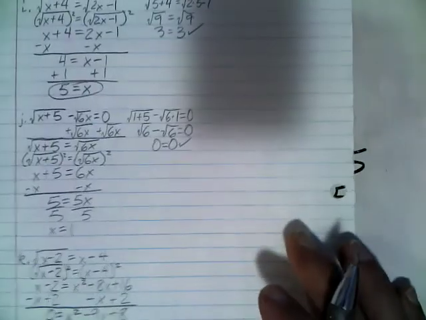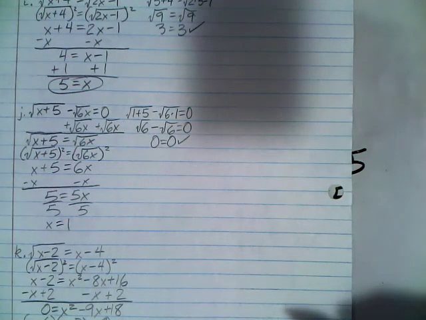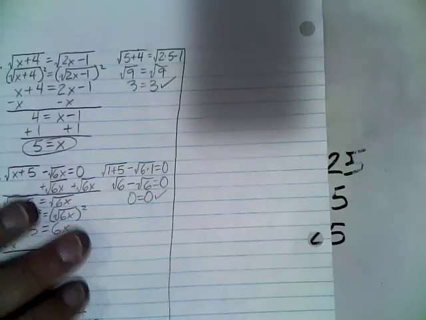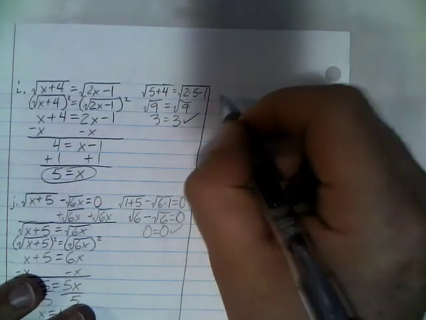All right. And we got 2 more problems here to tackle. Let's try to fit it all onto one sheet of paper if we can here. So moving on to L.